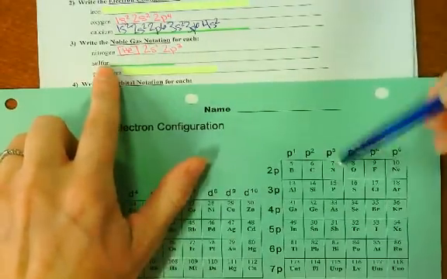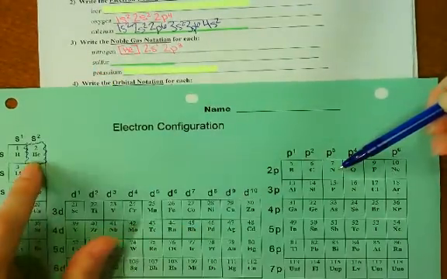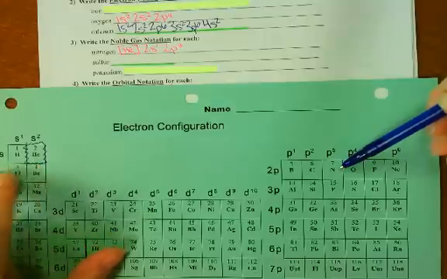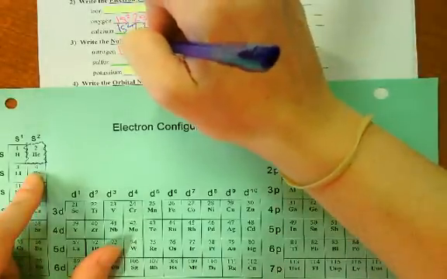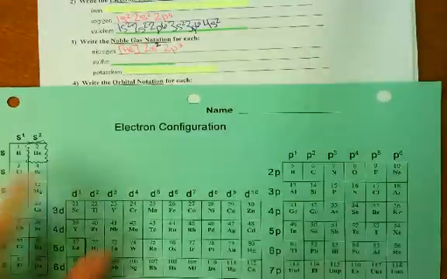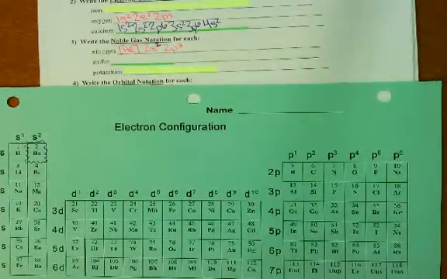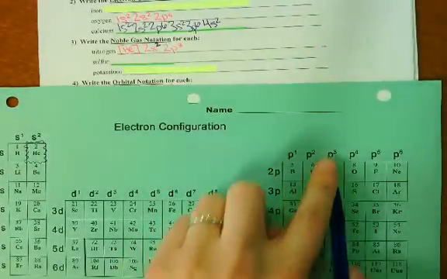So in getting to nitrogen, the last noble gas I passed through was helium. So after helium was 1s2. Wow, excuse me. 1s2, I'm glad I said that. And then 2p3, because nitrogen is at 2p3.